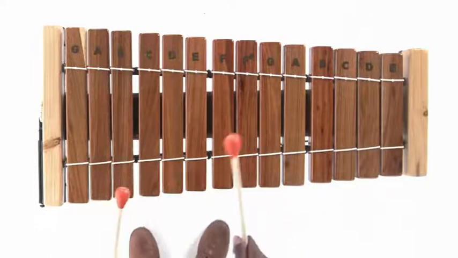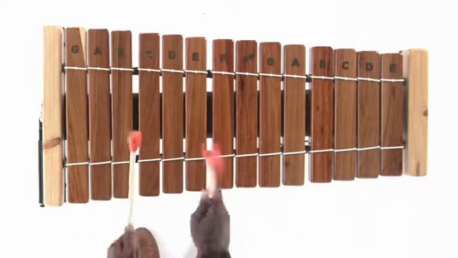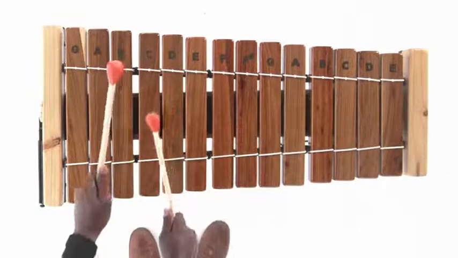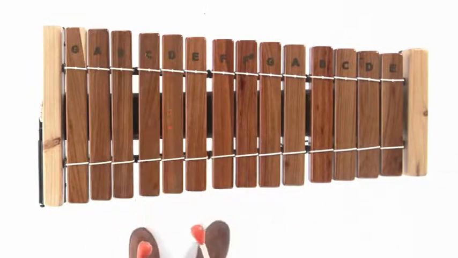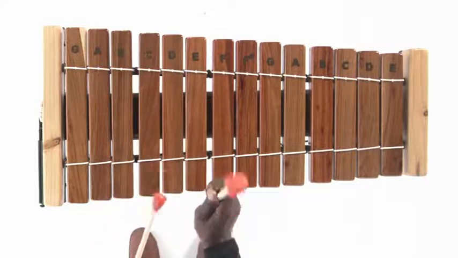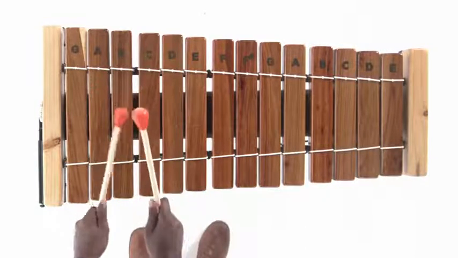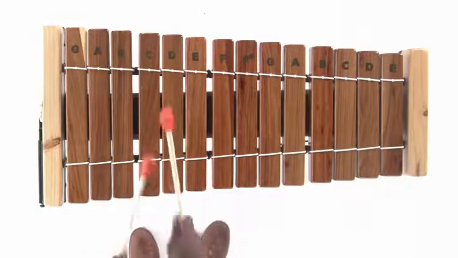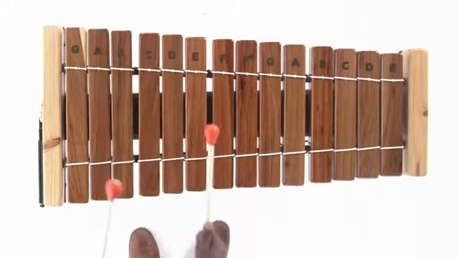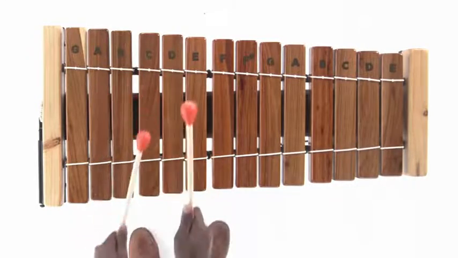Now we're going to move on. Now you're going to right. C, C, C, D, E. And then B, B, B, C, D. So C, C, C, D, E. And then B, B, B, C, D.